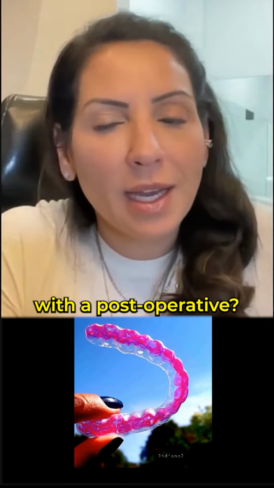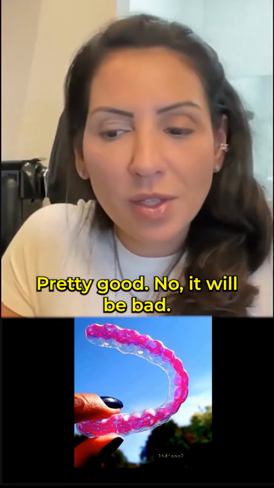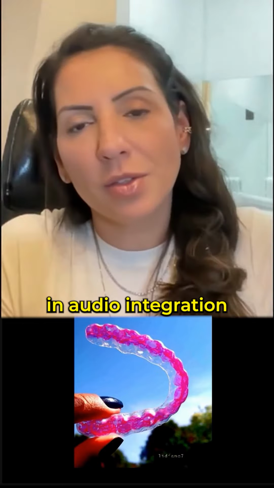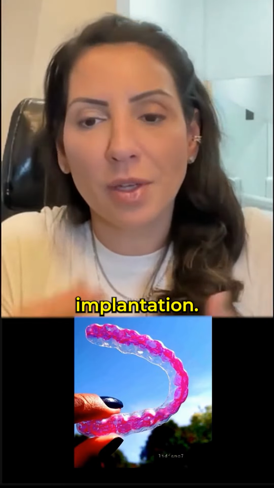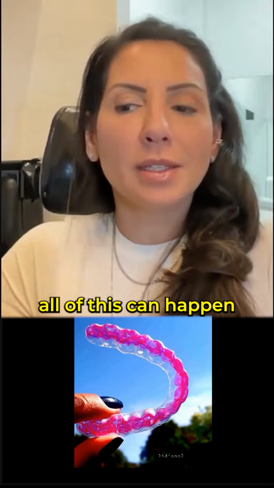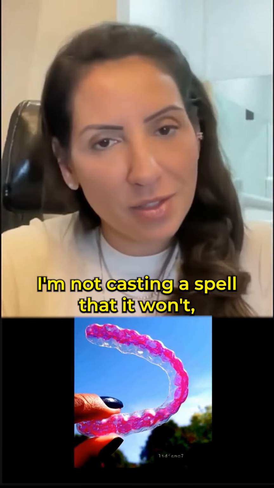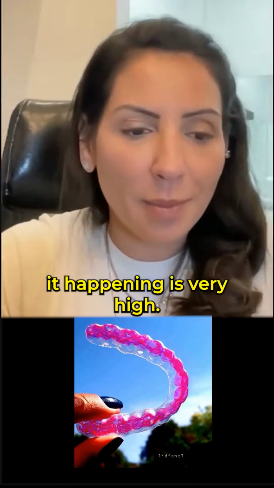So will the implant last? Will the postoperative period be good? No, it will be bad. Can the implant fracture? It can. The implant can have difficulties in osseointegration or even in the connective graft for implantation. It can. All of this can happen, and it will happen more and more. If it hasn't happened to you yet, I'm not casting a spell that it won't, but I'm saying the chance of it happening is very high.